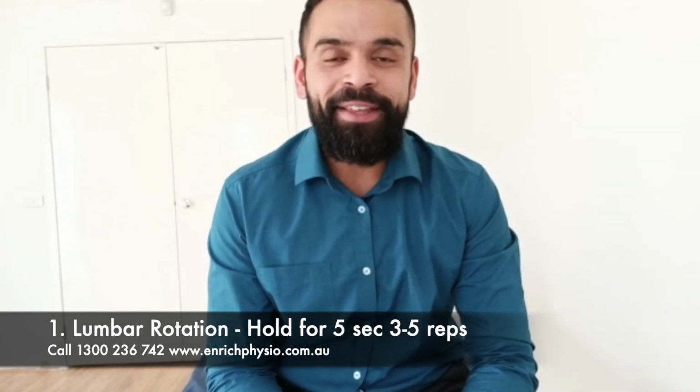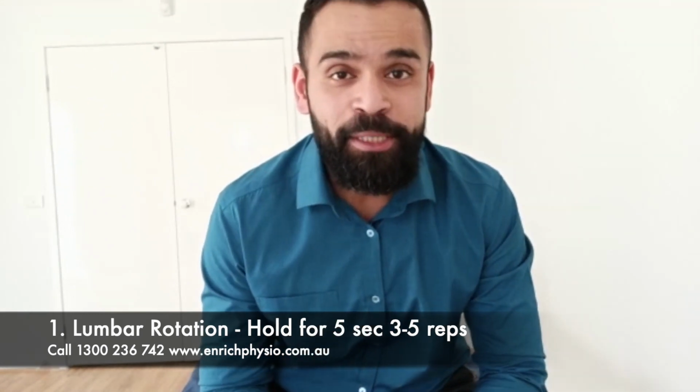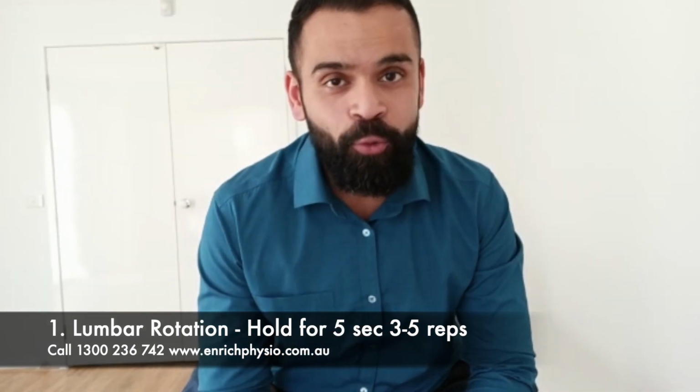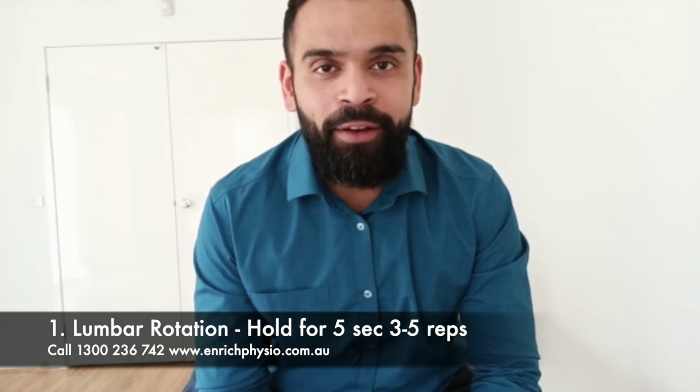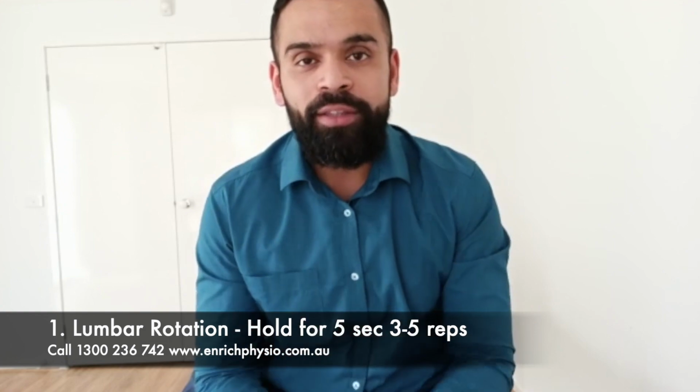So let's begin. For the first exercise that I'm going to be demonstrating, it's called the spinal twist or rotations of the lower spine. All we need to do is lie down and twist our spine to one side.